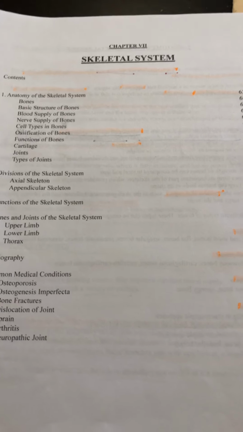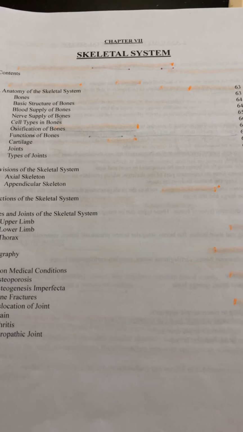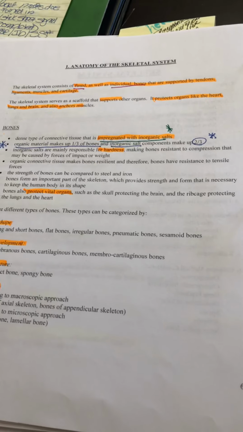All right. Chapter 7, Skeletal System, all about the bones. We're starting on page 63. The anatomy of the skeletal system. Again, the skeletal system consists of fused as well as individual bones. Underline that. They're supported by tendons, ligaments, muscles, and cartilage. All that got to work together.